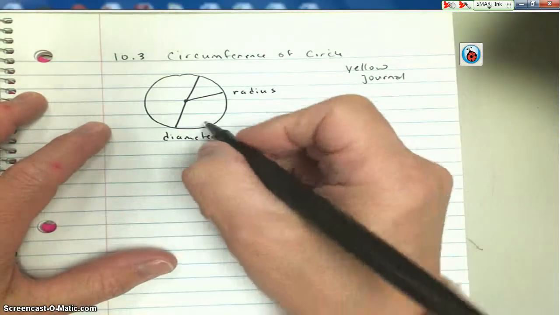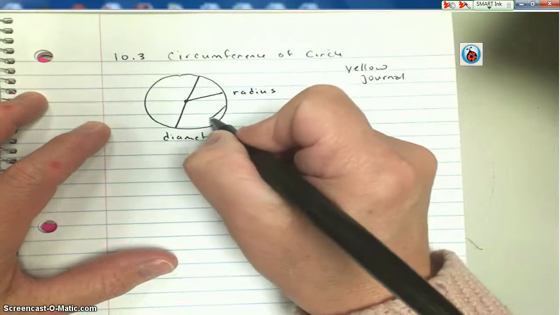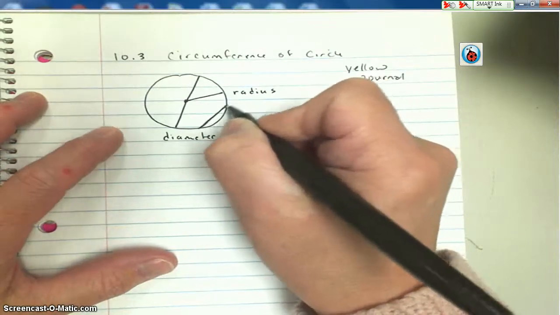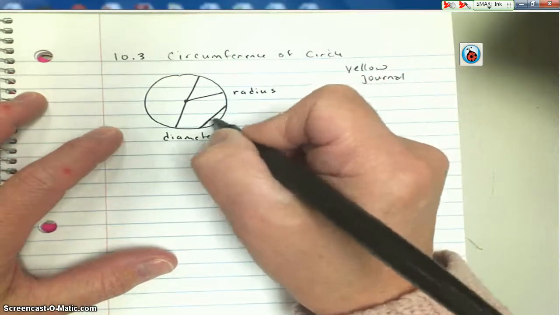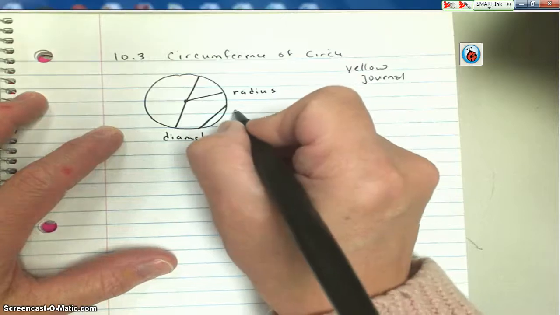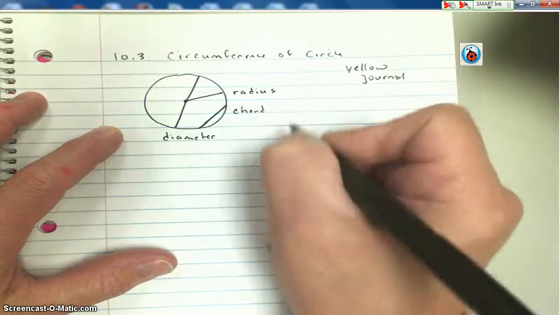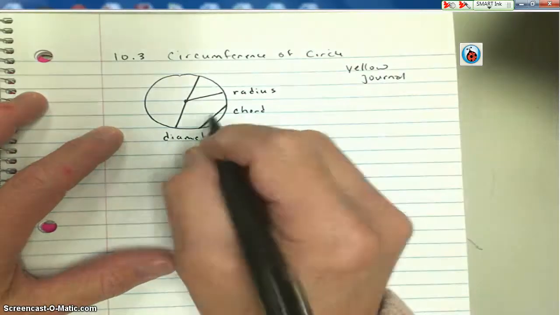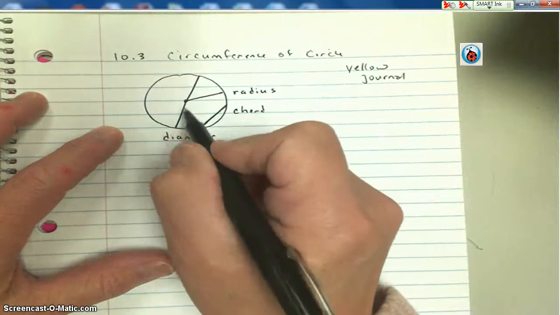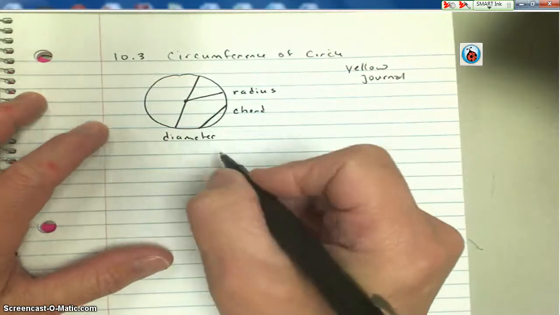And there's also another line, something that looks like this. It goes from one edge to the other, but it does not cross through the center, and that's called a chord. You'll see that once in a while as well. But the difference is the diameter goes through the center of the circle.